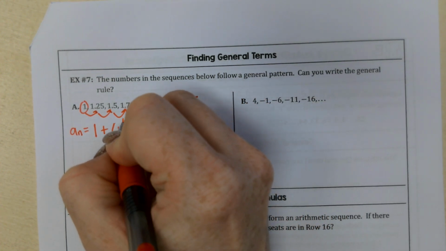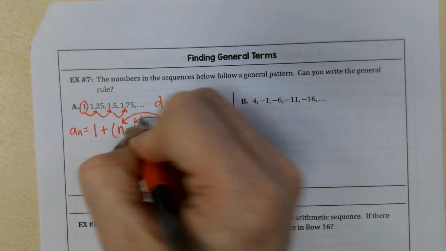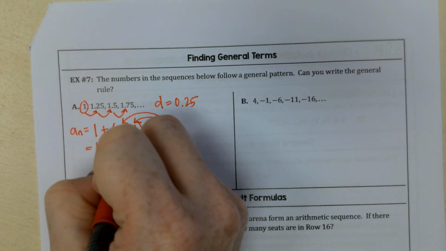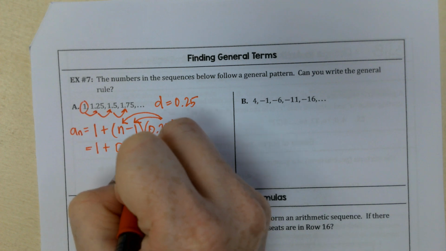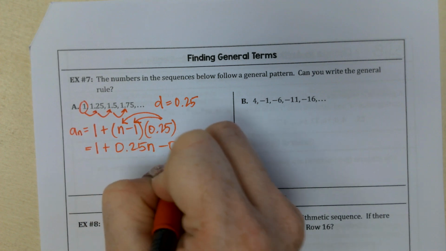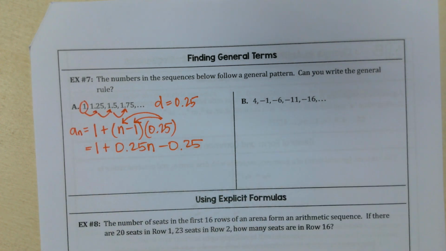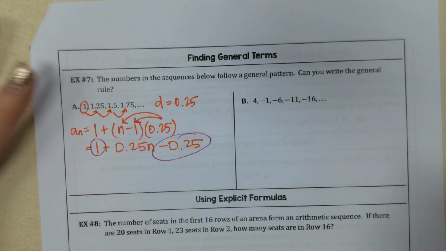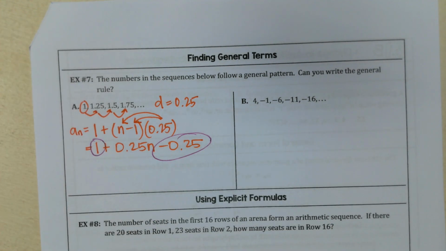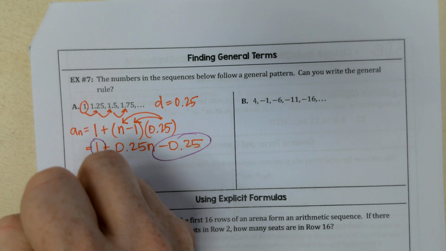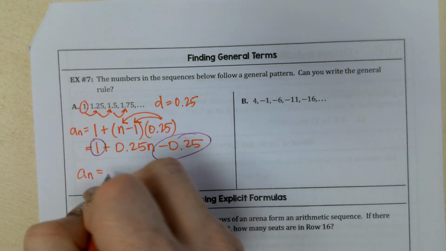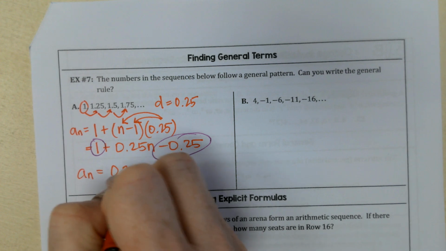We have to distribute and combine like terms. So 0.25n minus 0.25. My like terms are my dollar and the negative 25 cents. So if I take away a quarter from a dollar, how much do I have left? 75 cents.